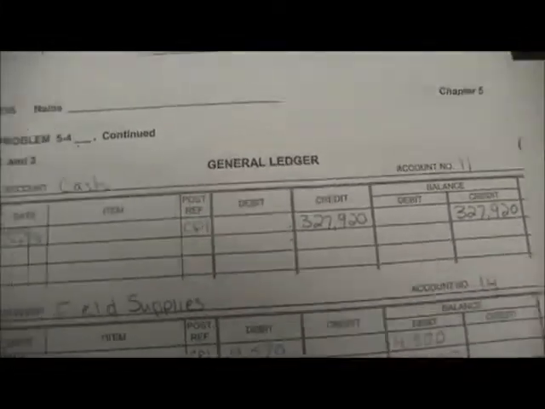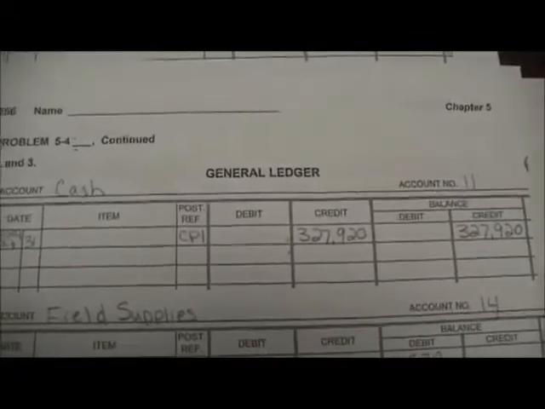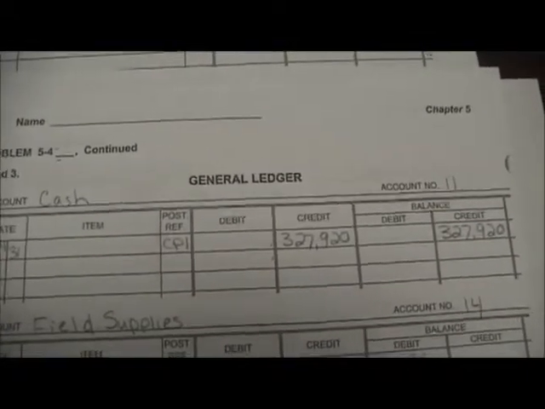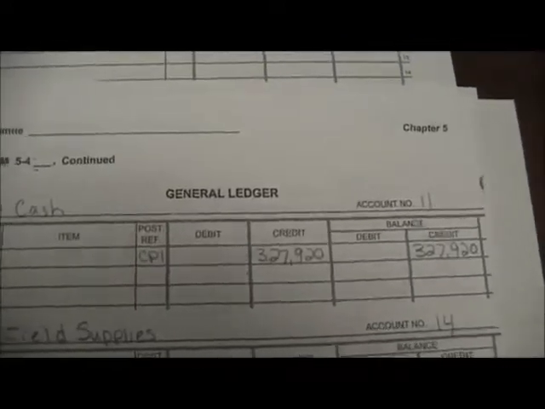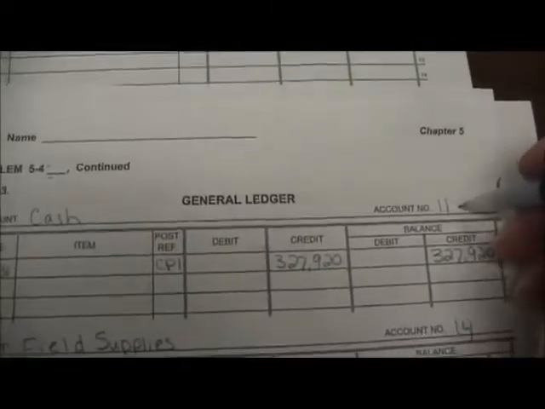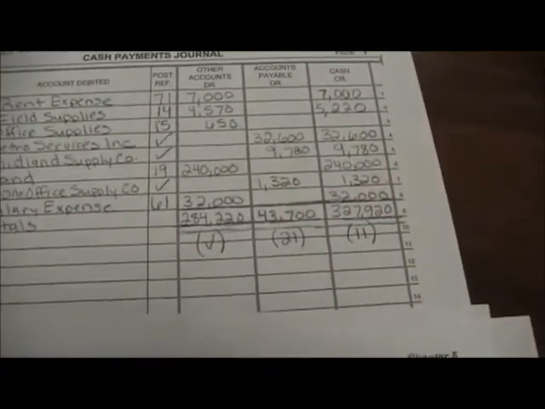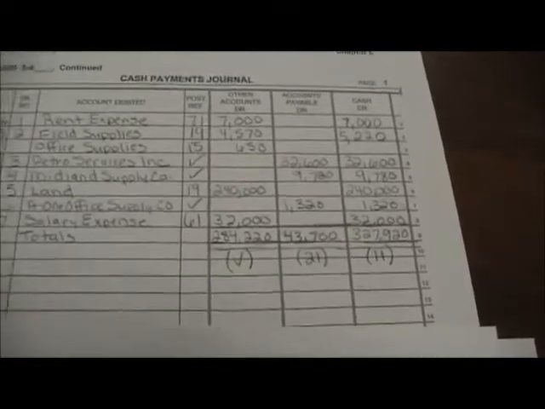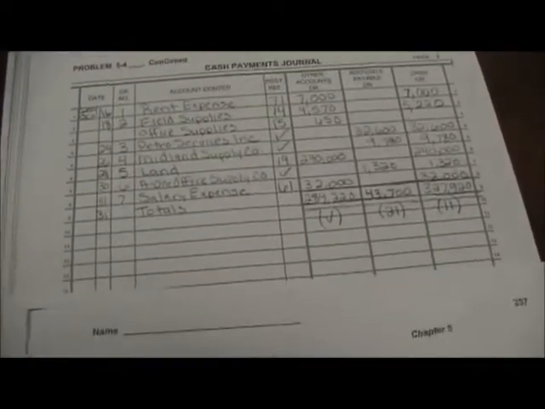Now we said before, cash doesn't usually hold a credit because that means it's a negative number, but we also don't know what the balance was before we started. So we're going to leave it as a credit. Take that account number 11 back to your journal. Okay, our cash payments journal is finished.